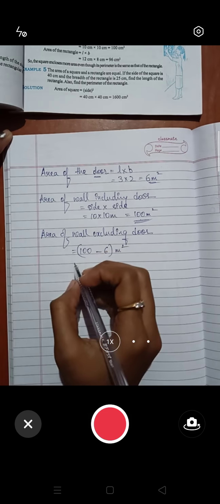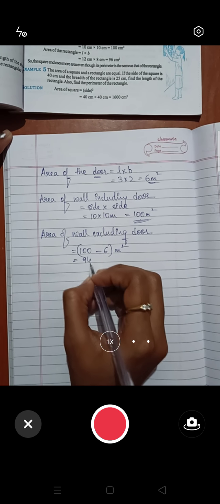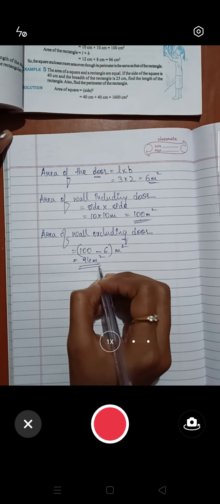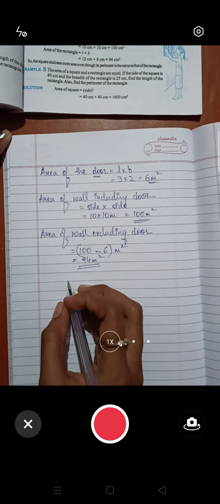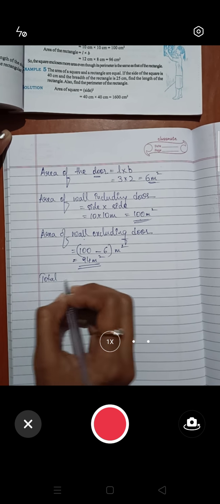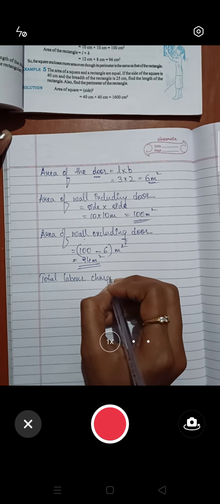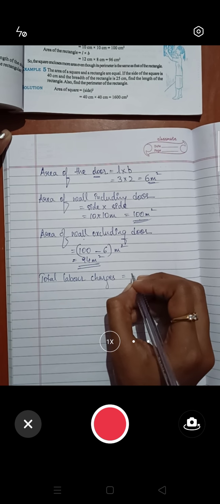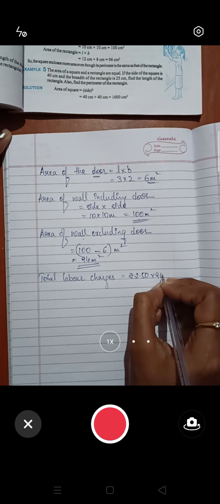And now let us subtract. 100 minus 6 is 94 meter square. So this is the area of the wall excluding the door. Now we have got the area which needs to be painted. So the total labor charges for painting the wall will be rupees 2.50 multiplied by 94.